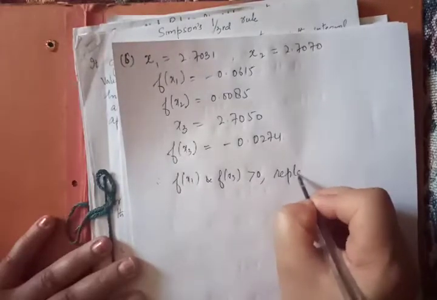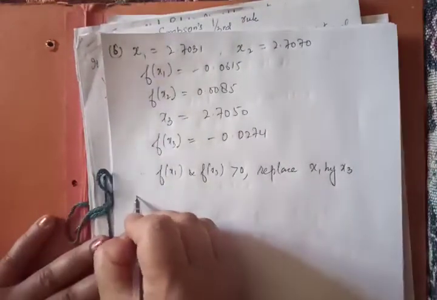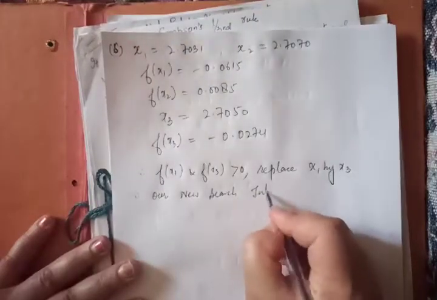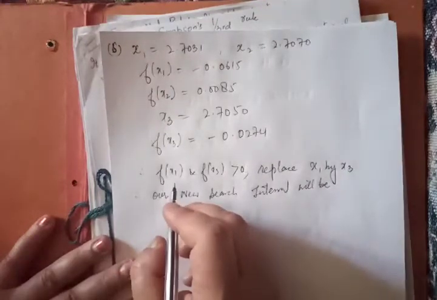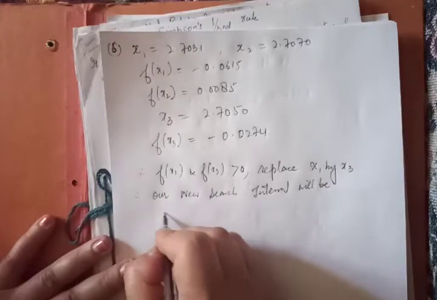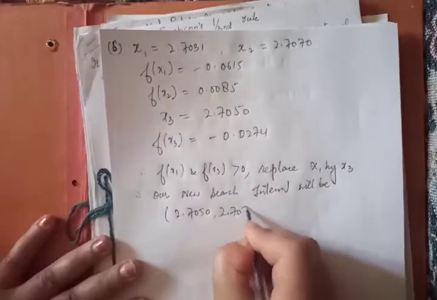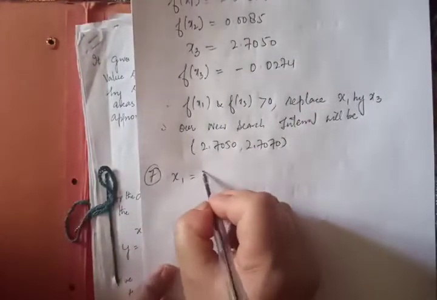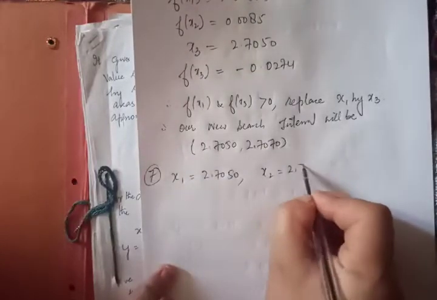So we have to replace this time x1 by x3. So we can say our new search interval will be 2.7050, 2.7070. Okay, now the seventh iteration, our x1 will be equal to 2.7050, x2 is equal to 2.7070.